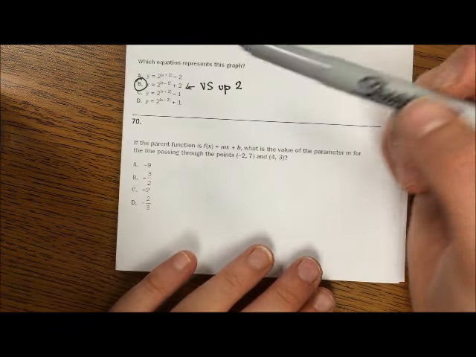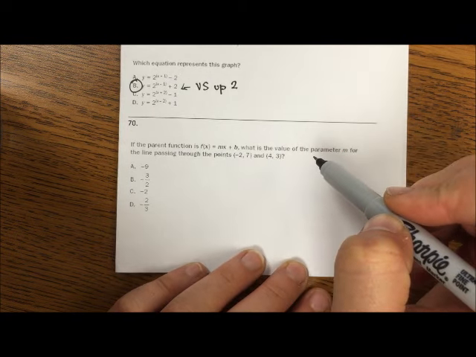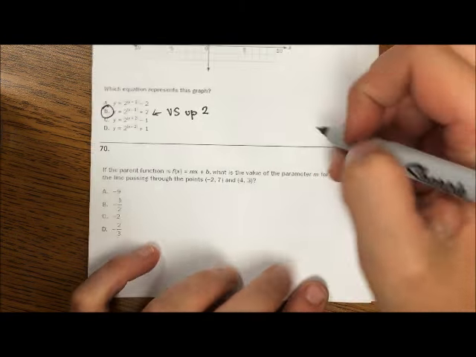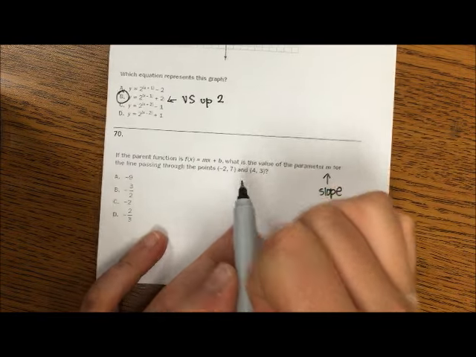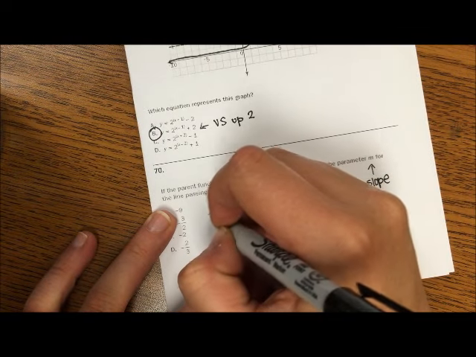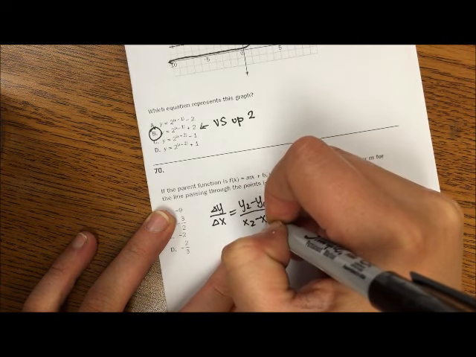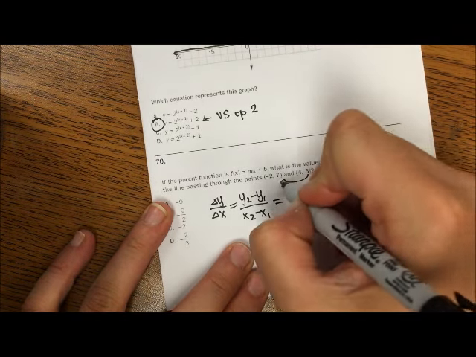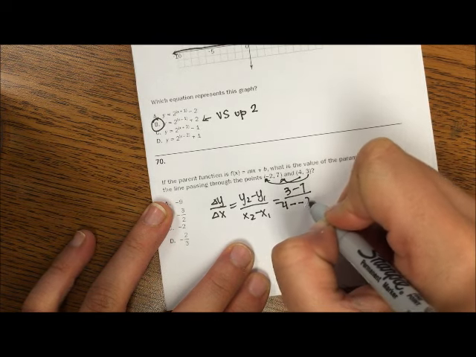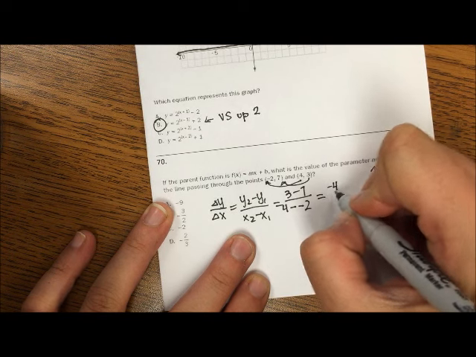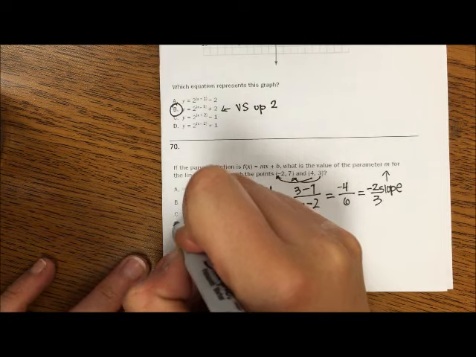Okay, number 70. If the parent function is f of x equals mx plus b, what is the value of the parameter m? So the parameter m is the slope, for the line passing through the points. So I just have to find slope. Change in y over change in x, which we know as this equation. So we can do 3 minus 7 over 4 minus negative 2. So negative 4 over 6 would be negative 2/3, which would be D.